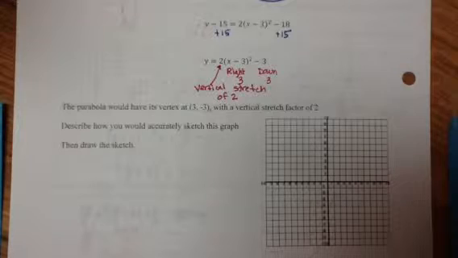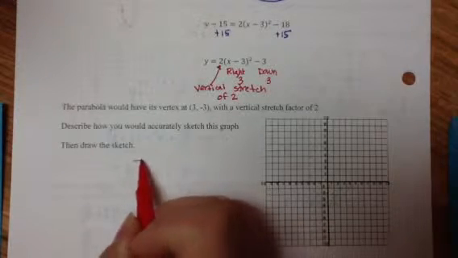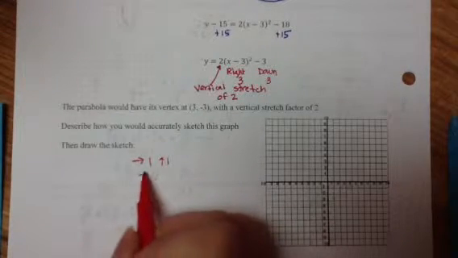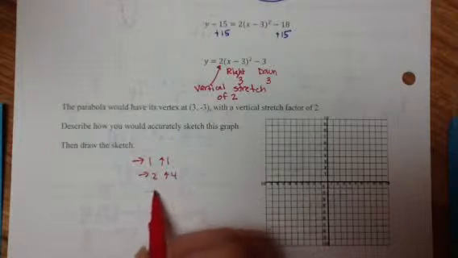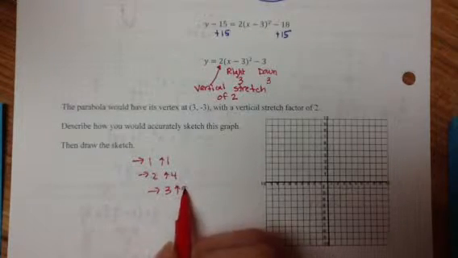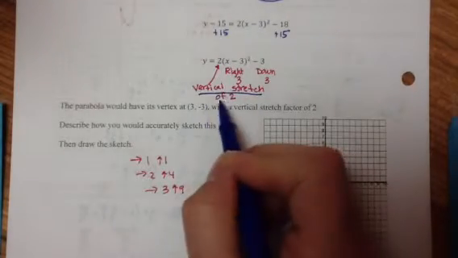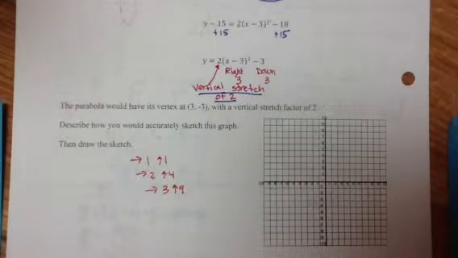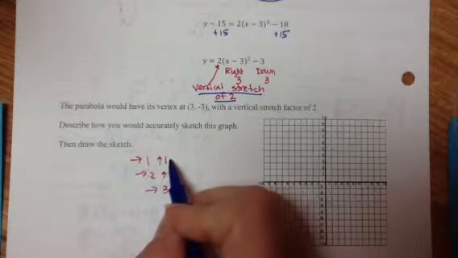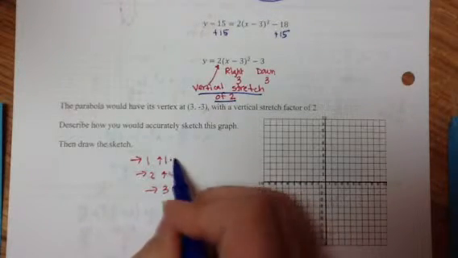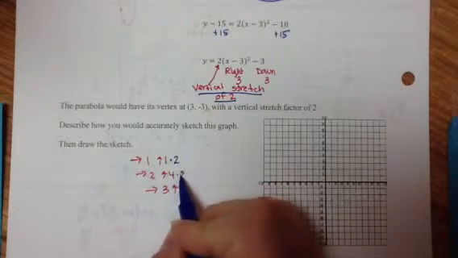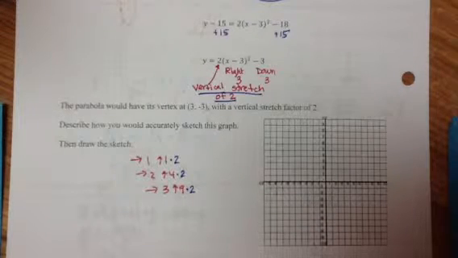So how we would accurately sketch that is normally we're going over 1, up 1, over 2, up 4, over 3, up 9, but with that vertical stretch of 2, that's going to increase the height of every ordered pair by a factor of 2, so I need to multiply all of my ups by 2.